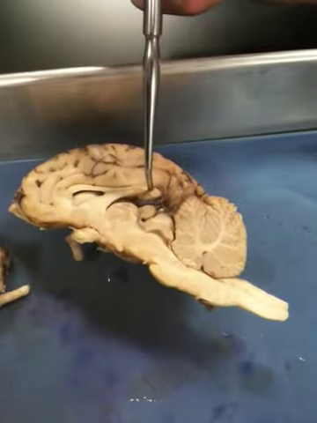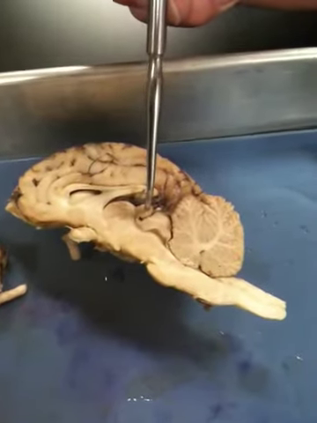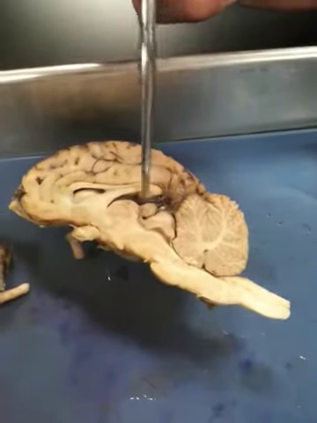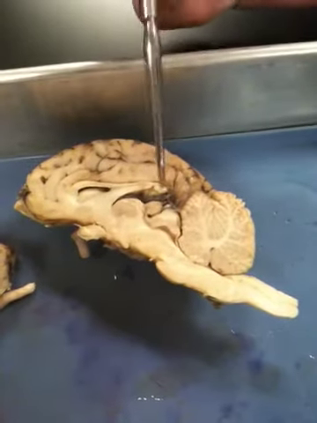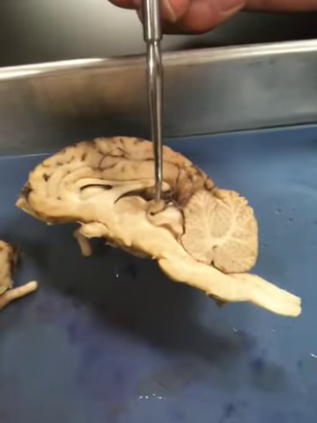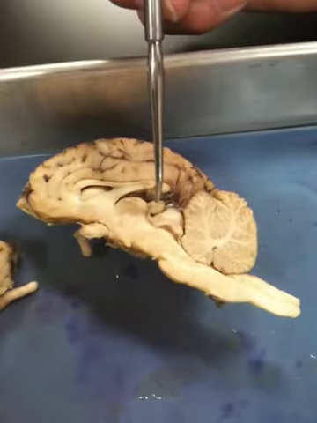At the posterior end of the corpus callosum, we can identify the pineal gland. Pineal gland responsible for endocrine activity and primarily as a force in what we call regulating the circadian rhythms, the normal day and night functions of the body.